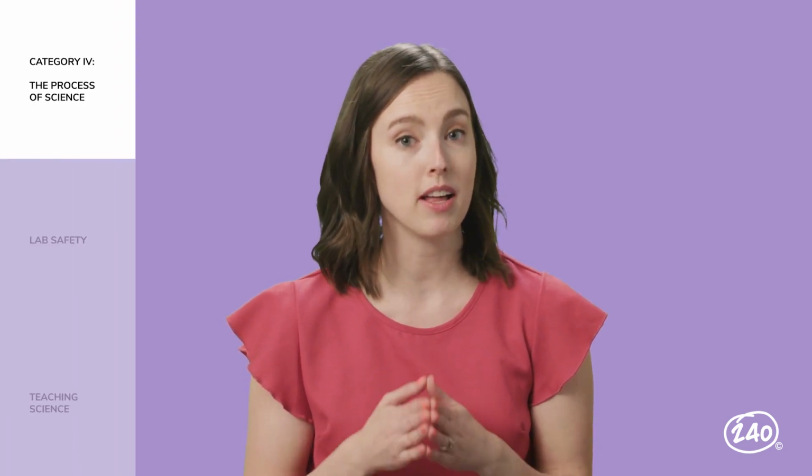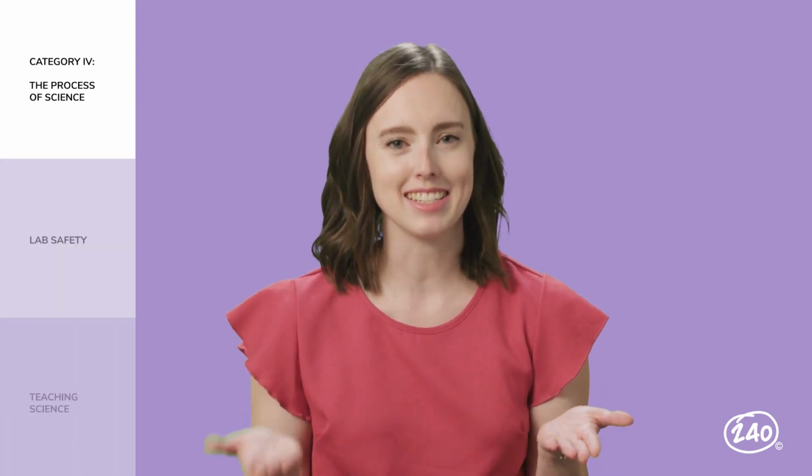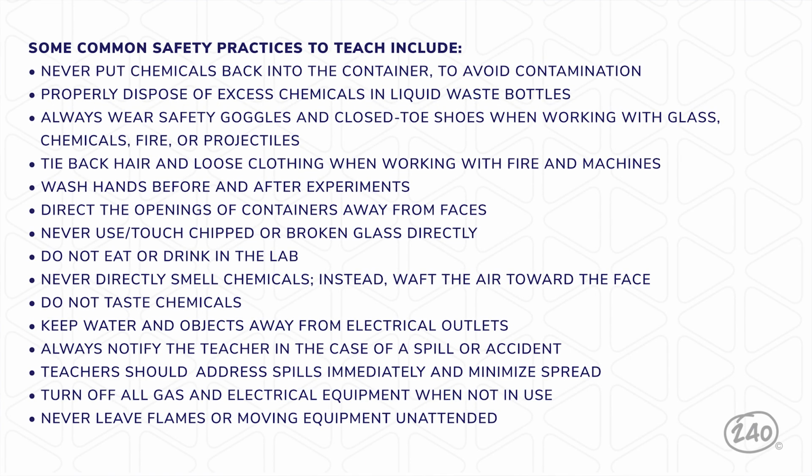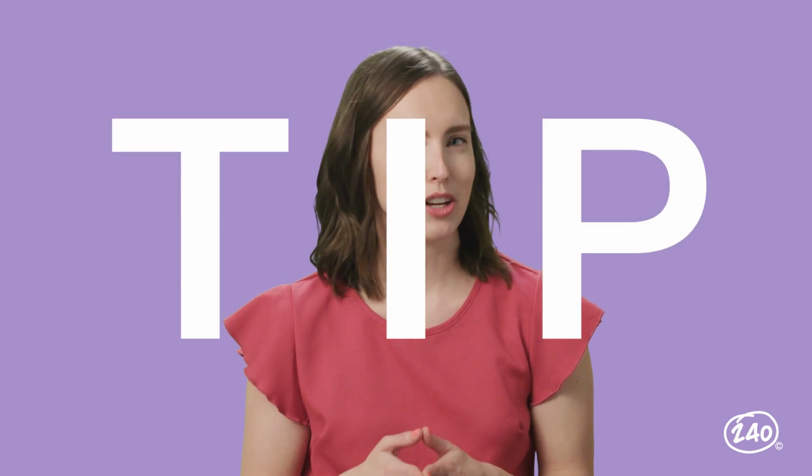Everything in this category basically boils down to how to do science well. And two things that tend to come up a lot are lab safety and teaching science. So familiarize yourself with common lab safety rules like these. And want a good tip? When in doubt, just answer these questions using common sense. Like, don't eat or drink by chemicals, and tie back loose hair or clothing when working with flames.